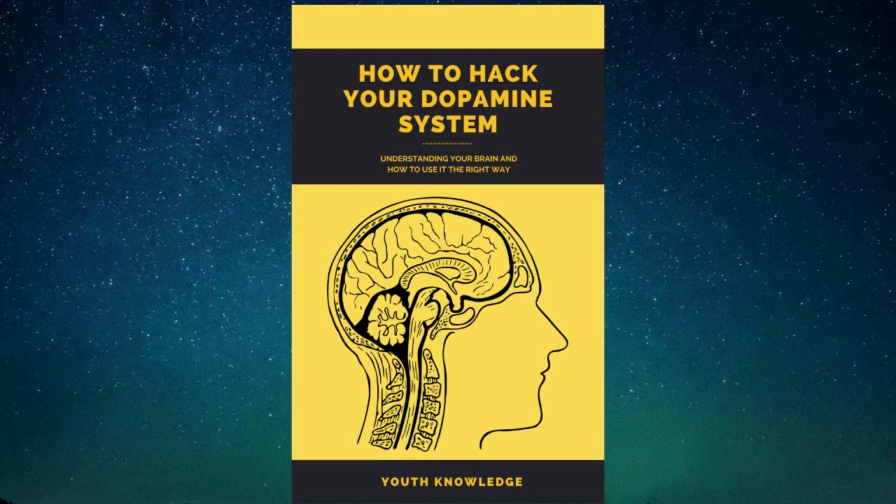Dopamine is a neurotransmitter that is involved in reward processing and motivation. When we experience something pleasurable or rewarding, such as eating a delicious meal or receiving praise for a job well done, our brains release dopamine. This release of dopamine reinforces the behavior that led to the reward and motivates us to seek out similar rewards in the future.